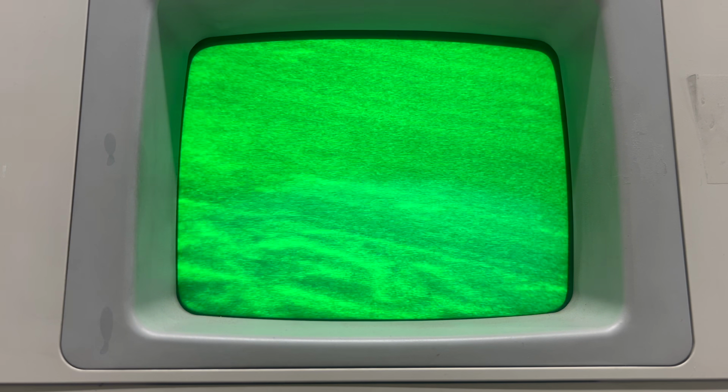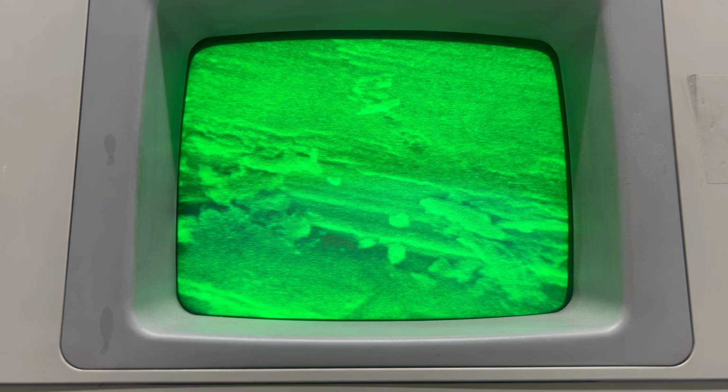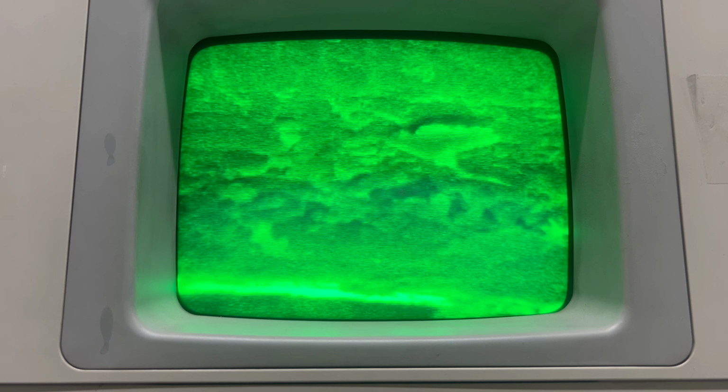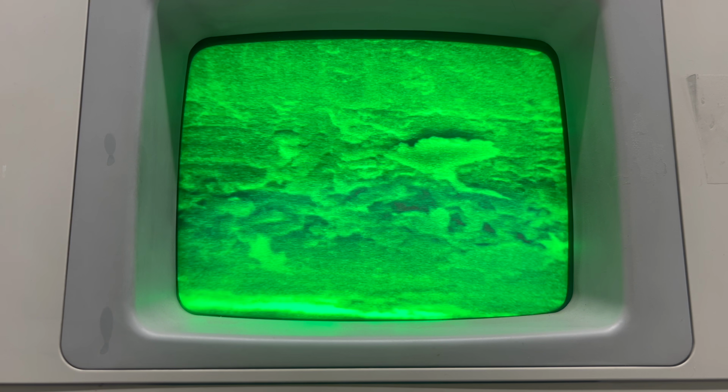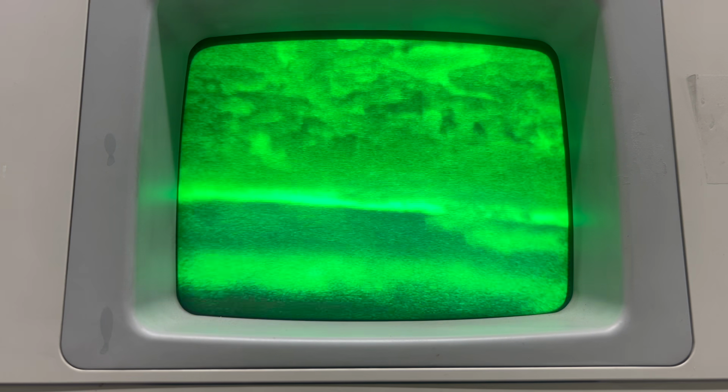I cannot express how happy I am that this machine is working. I know this video has been brief, but in reality, this whole repair process has taken many months, and at several points during the process, I thought all hope was lost. It is extremely satisfying to see this whole project finally coming together like this.